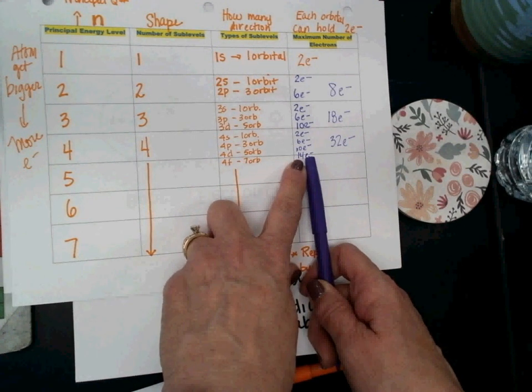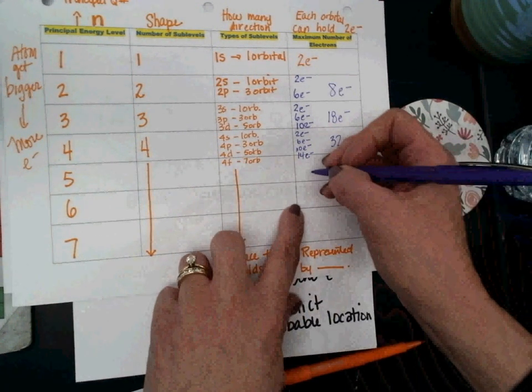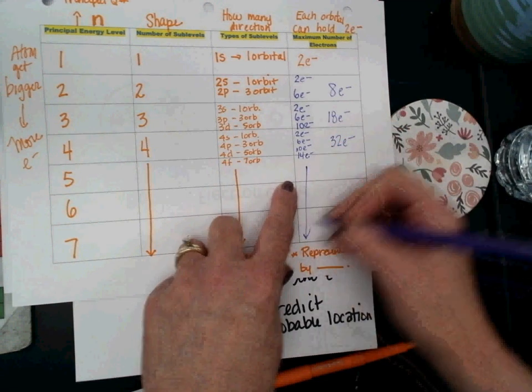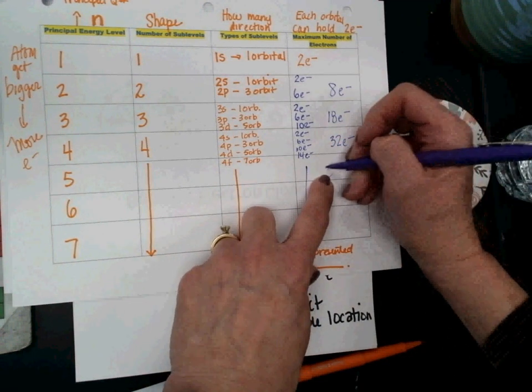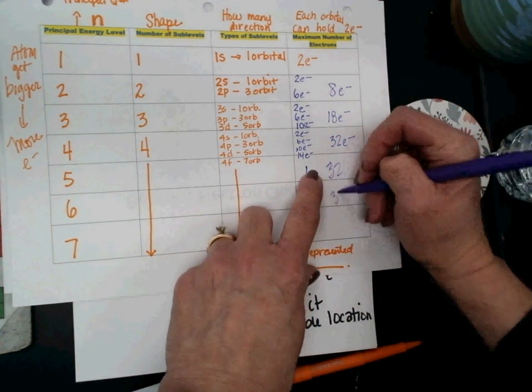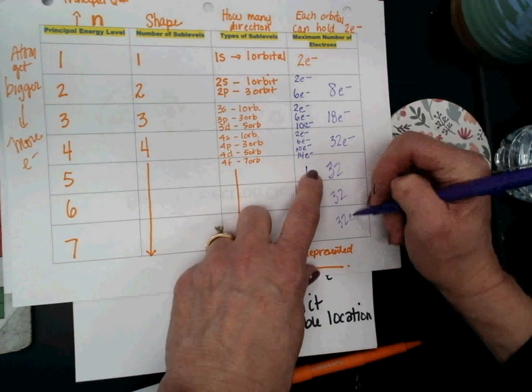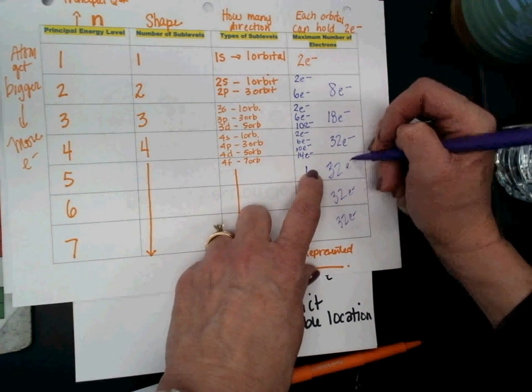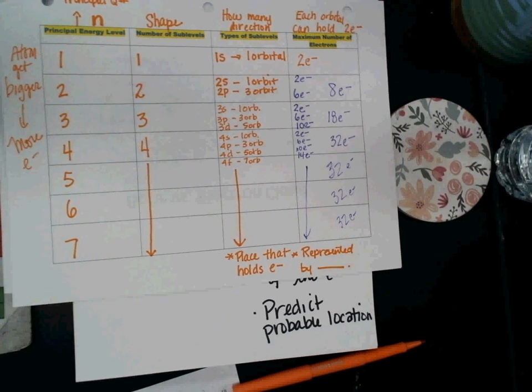All right, so look at this. Once I get past the fourth energy level, I don't have any more orbitals to add, so everything from here on down stays at 32. Nothing more to add.